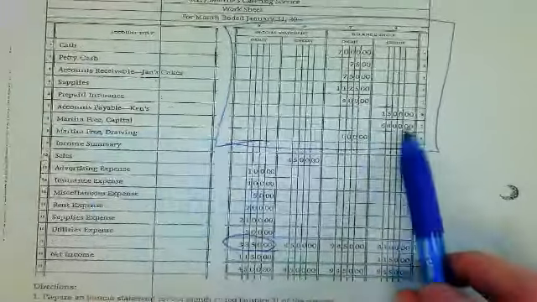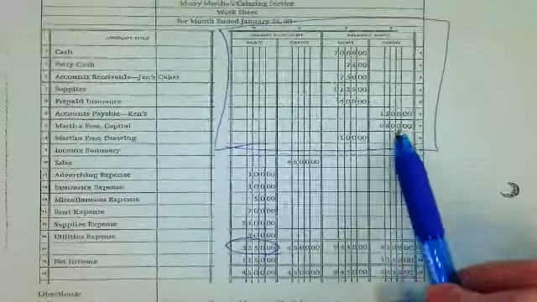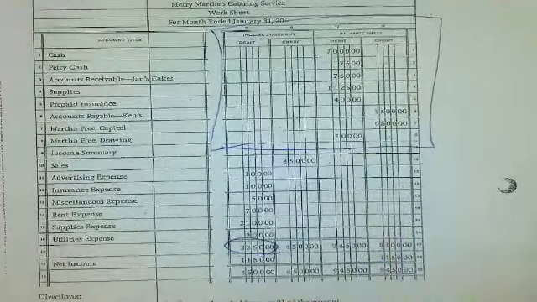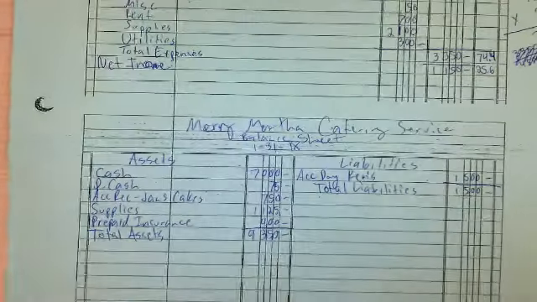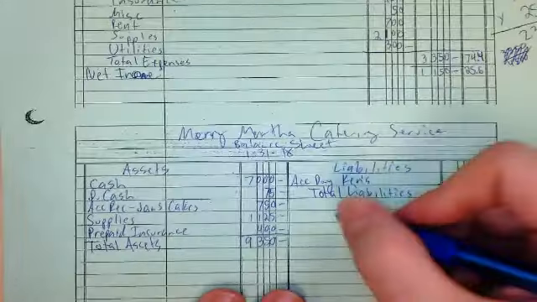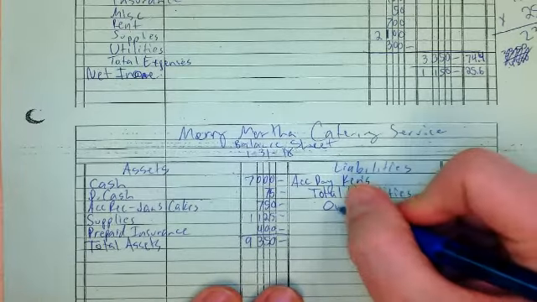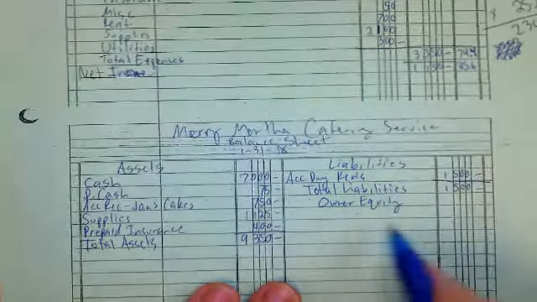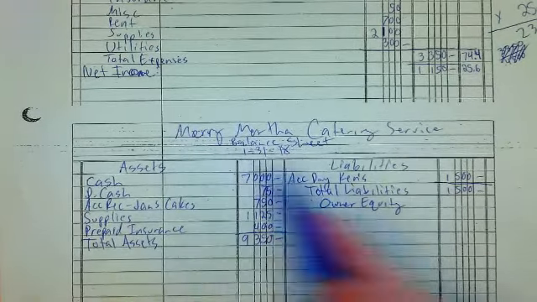Next part, we have capital. Capital is going to include capital, drawing, and the net income. You can do that a couple different ways. We'll do the long form first. So, center the word owner equity. That is your next category. You had assets, liabilities.